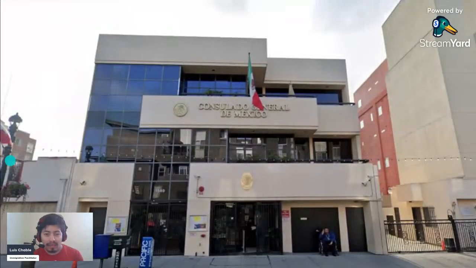Perfect. This is the second step, Mexican consulate. You need to find it because that place would be your second home. Yes, your second home, because in this place you will do certain activities, certain requirements, interviews.